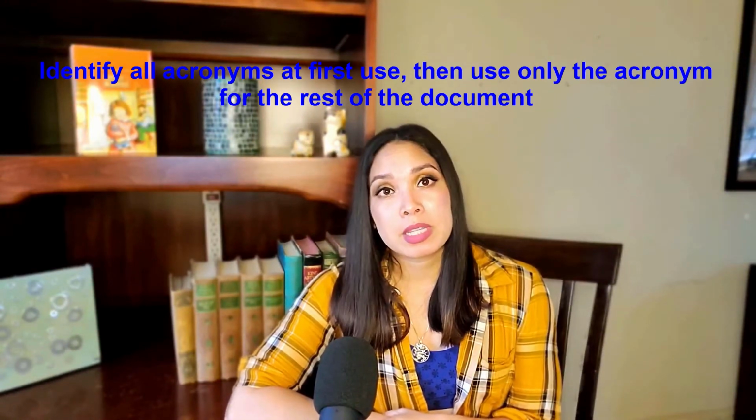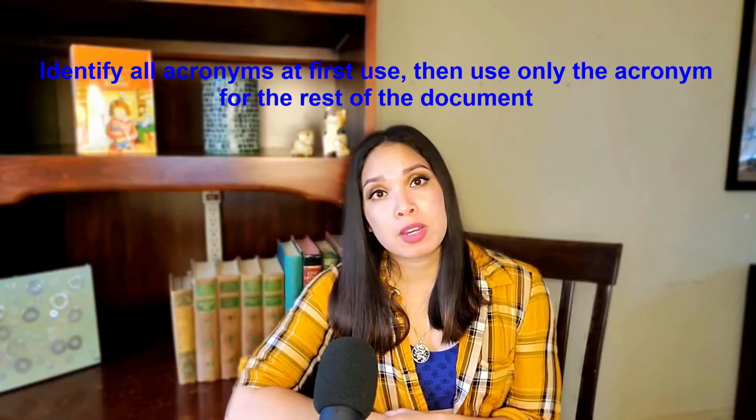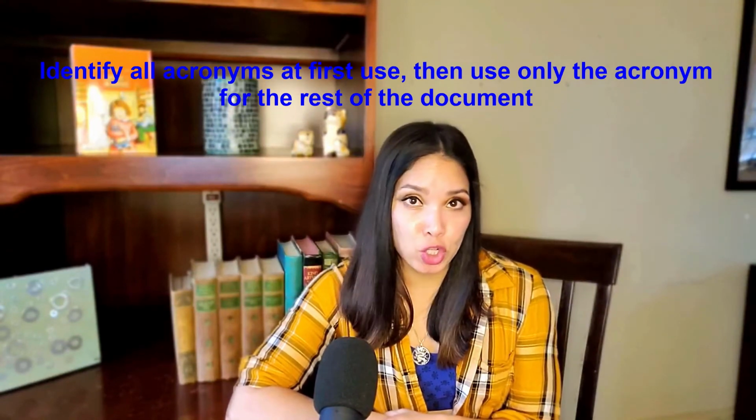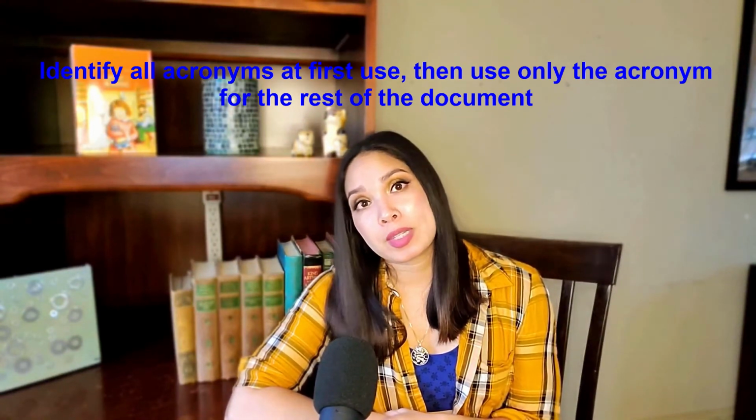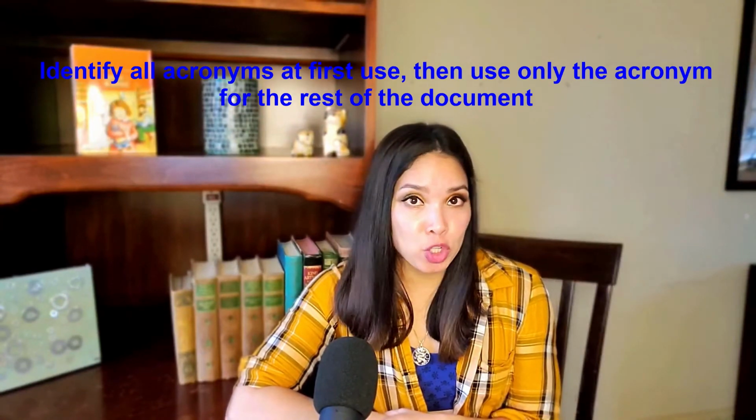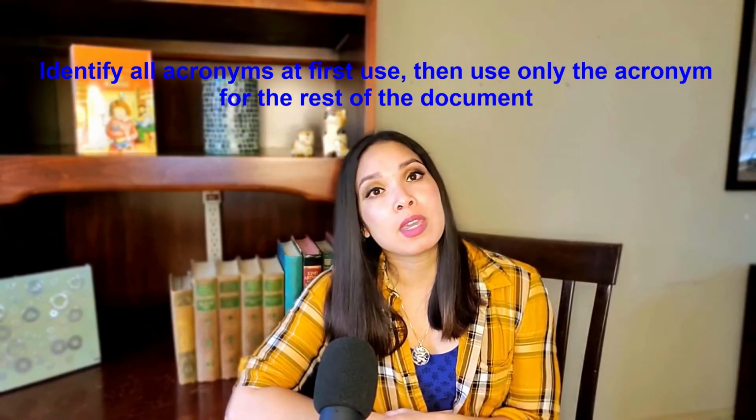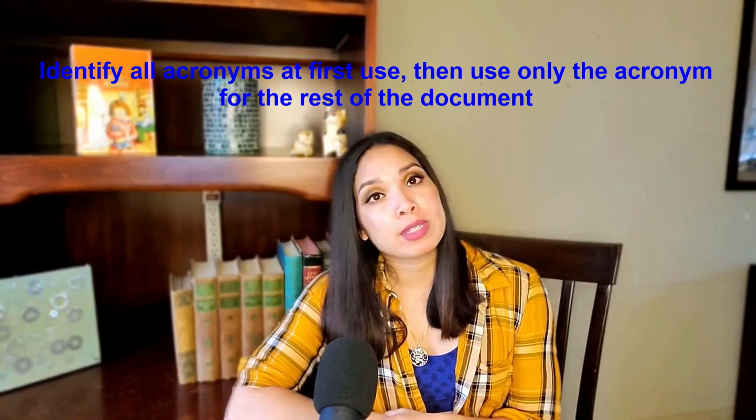For example, CVV is a term that's used often in WIC and it stands for cash value voucher. So after you've used it the first time, spelled out as cash value voucher, and then putting in parentheses CVV, you can move forward with only referencing CVV.